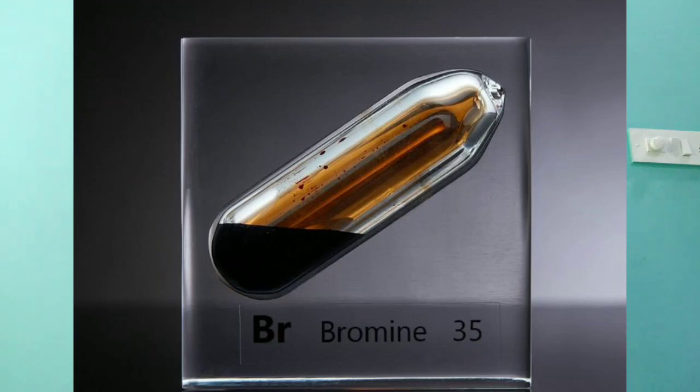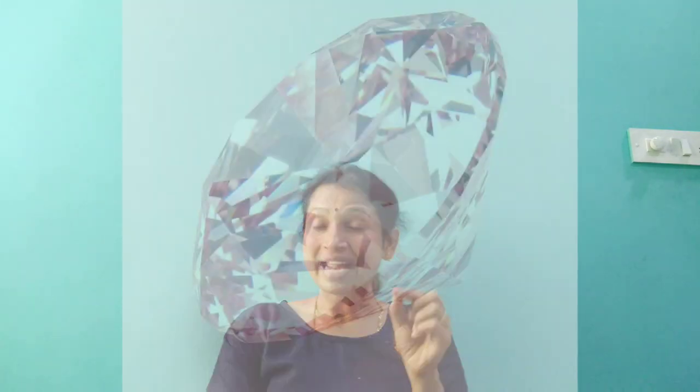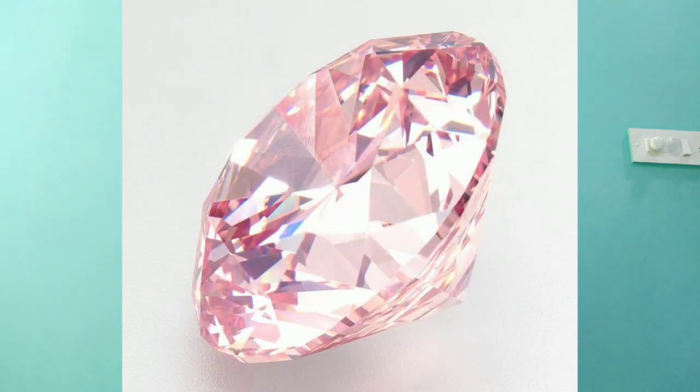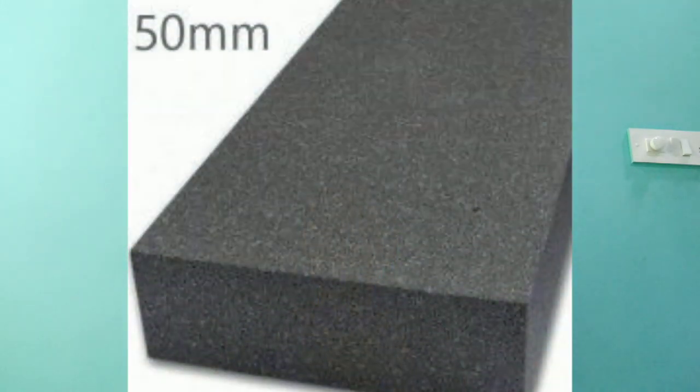Non-metals can be found either in solid state or gaseous state, but bromine is the single non-metal which is liquid at room temperature. Generally, non-metals are soft in nature, but diamond is the hardest substance found on earth. Non-metals are generally poor conductors of heat and electricity, but graphite is a good conductor.